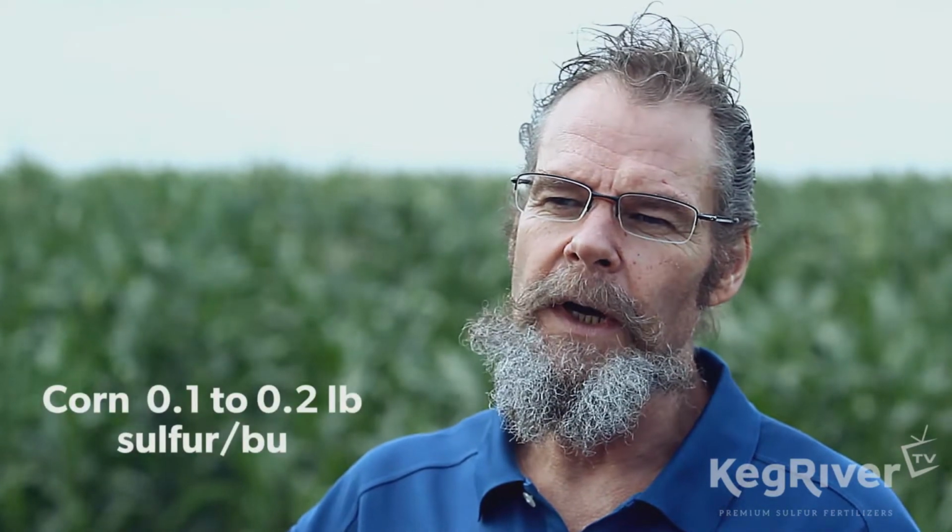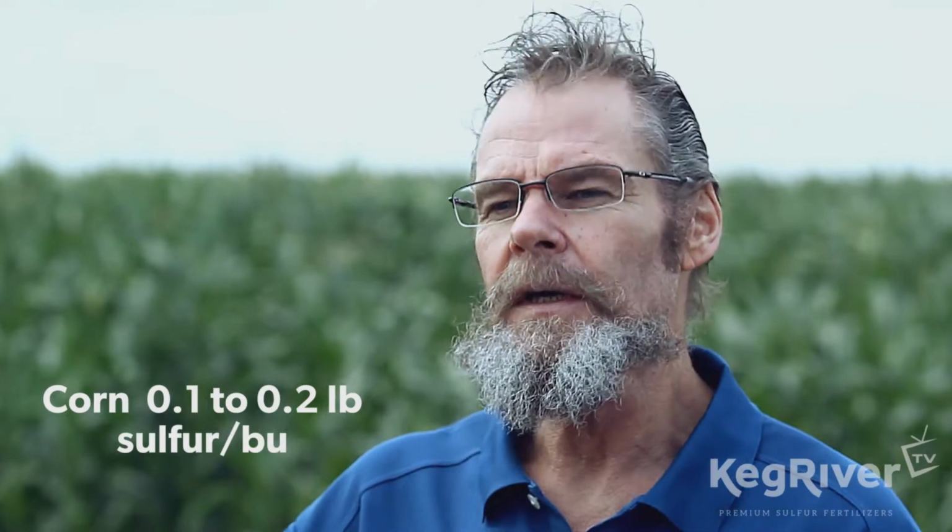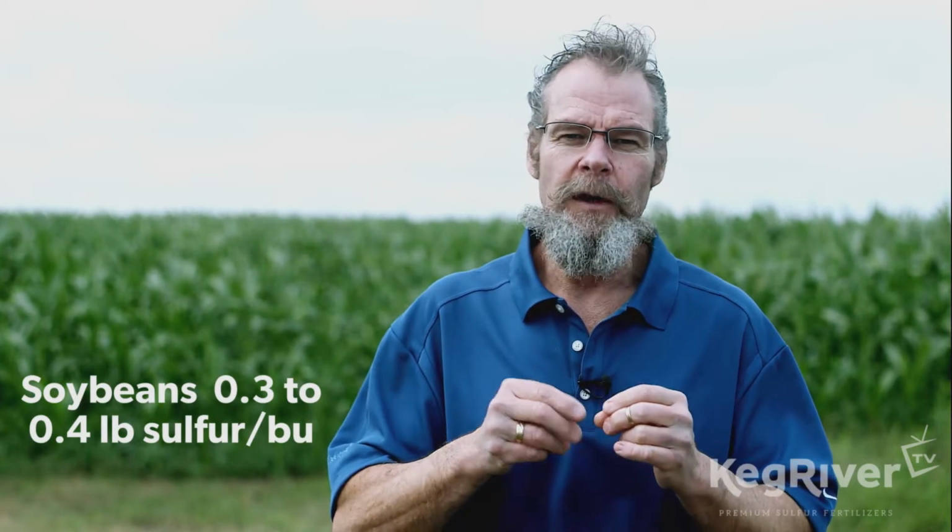On a unit basis, a bushel of corn, depending upon where we're located, is going to take between 0.1 and 0.2 pounds of sulfur. A bushel of soybeans is going to take between 0.3 and 0.4 pounds of sulfur. So if you think about your typical production rates, 50 to 70 bushel beans, and 200 to 300 some odd bushels of corn, you start to take out a lot of sulfur.